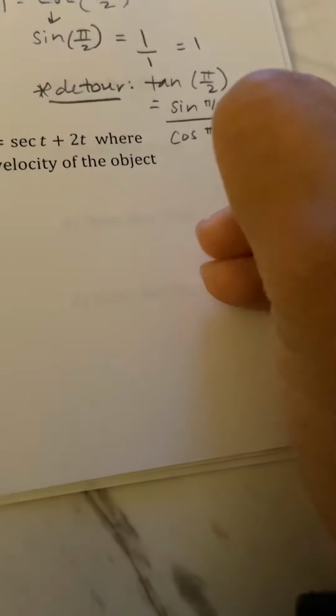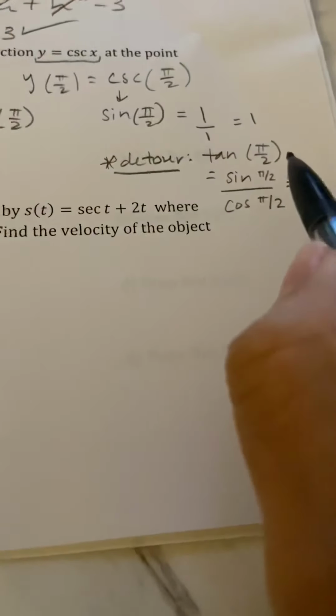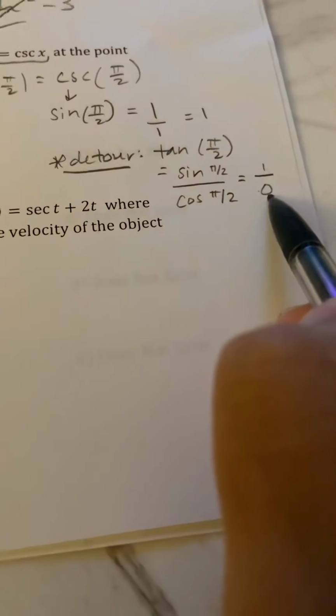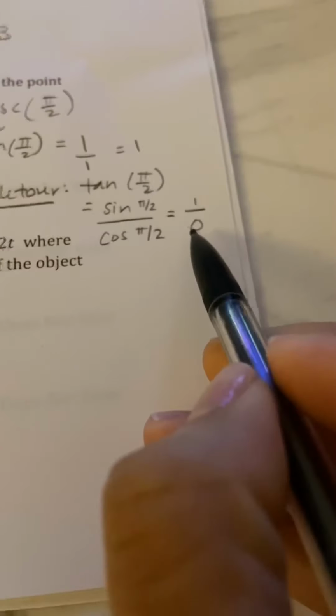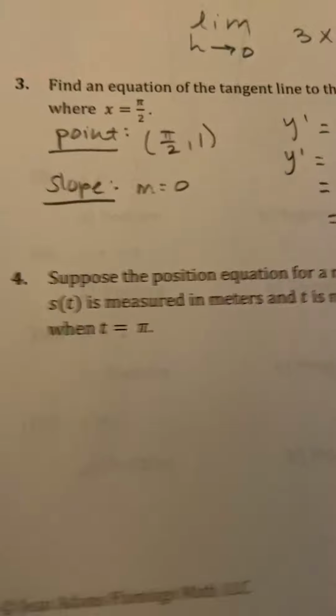Sine of pi over 2 is 1. Cosine of pi over 2 is 0. But if we flip it, because we're trying to do cotangent, we would get 0 over 1. And 0 divided by 1 is 0. Because what it is right now, 1 over 0, that's undefined. And 0 times negative 1 is just 0. So my slope here is 0.